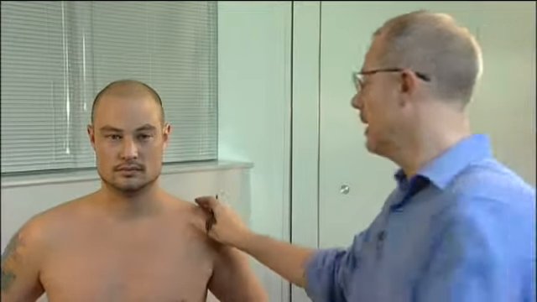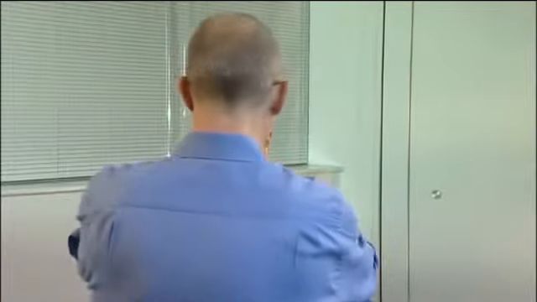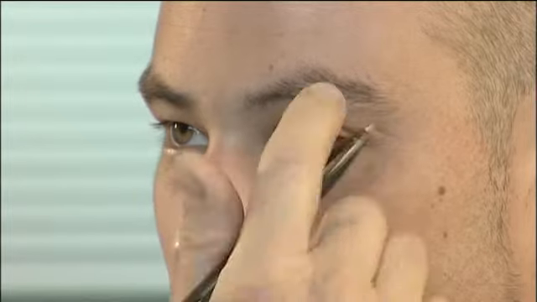Stomach 1 is located inferior to a pupil looking directly forwards, in a depression between the eyeball and the infraorbital ridge. To locate this point, you need to stand in front of the person, have them look towards you, and mark your point in a depression between the bone and the eyeball itself.